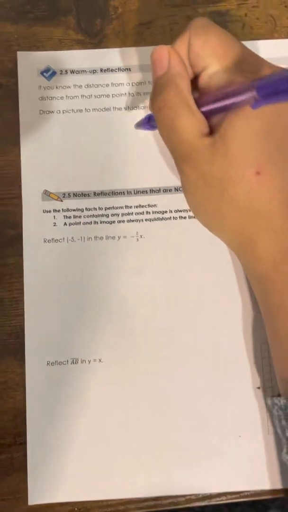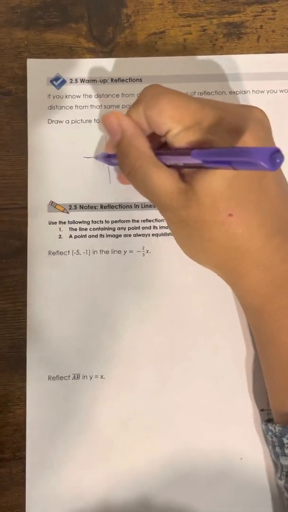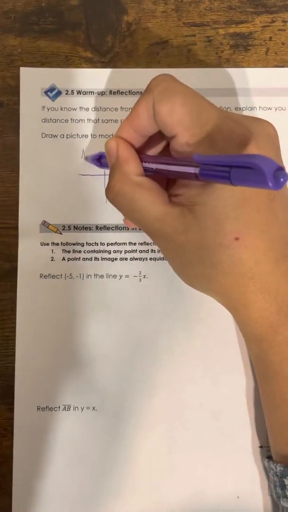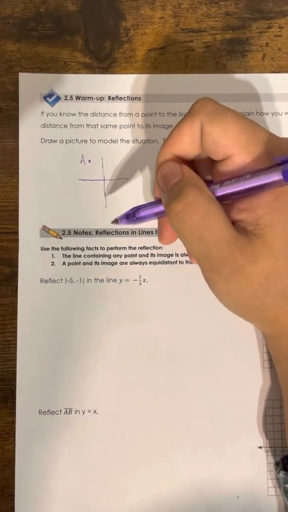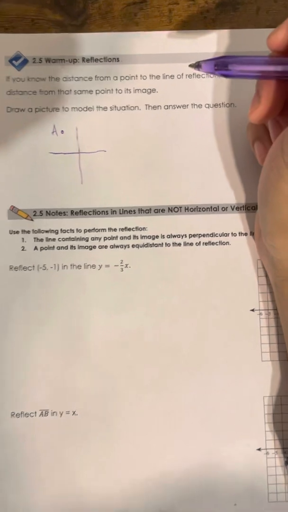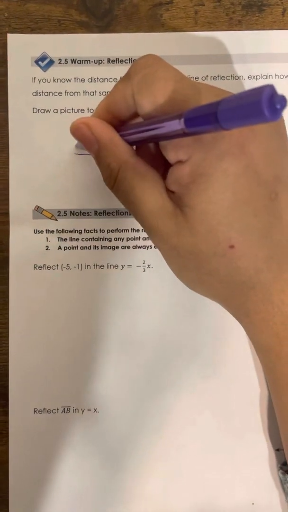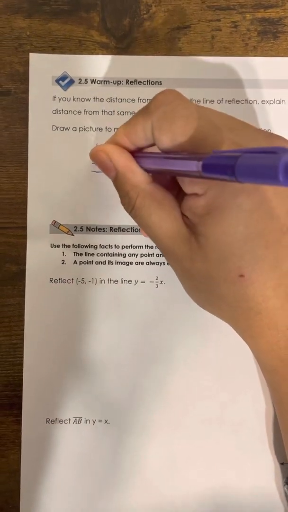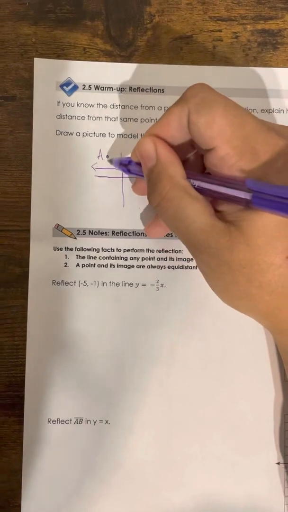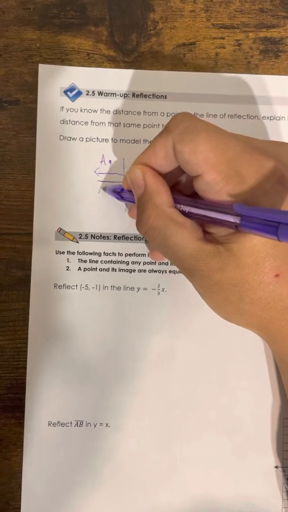So if I was to have a coordinate plane here, and I have, say, point A somewhere up here, and from point A, I know that if I was to reflect it over any line, now the ones that we focused on last week were all vertical or horizontal lines. So let's say we have this horizontal line like this. That would tell me then that if I was to flip over that line, it would be the same distance away. So if this is A, then A prime would be down here.